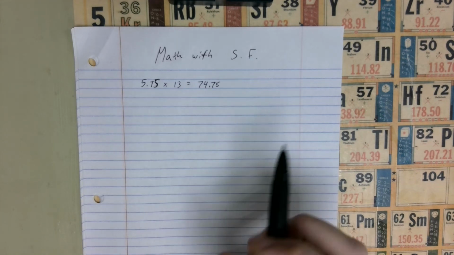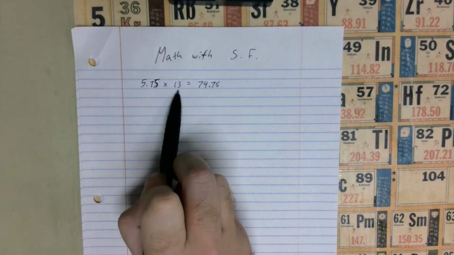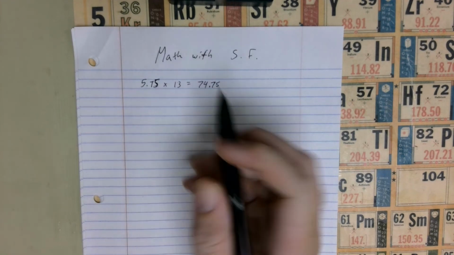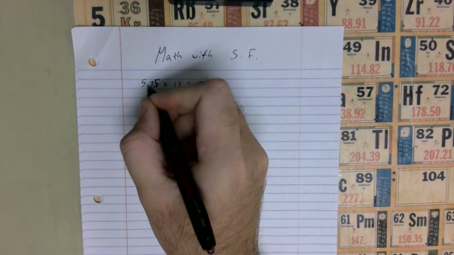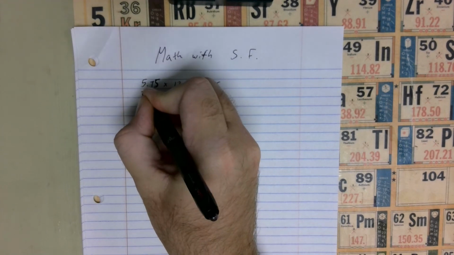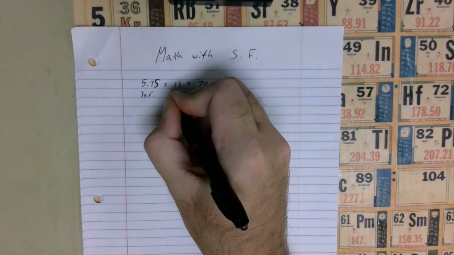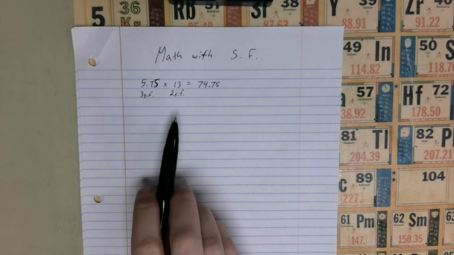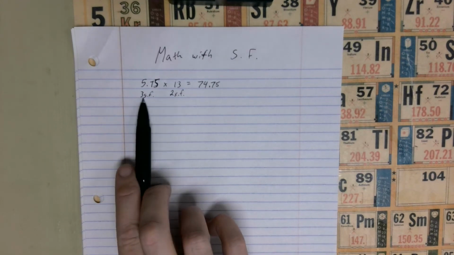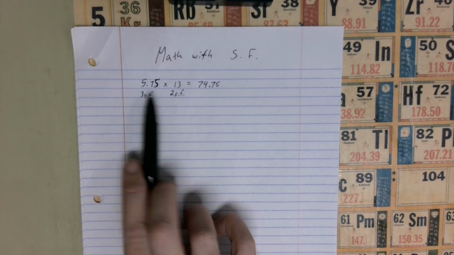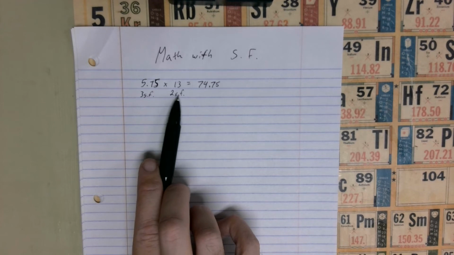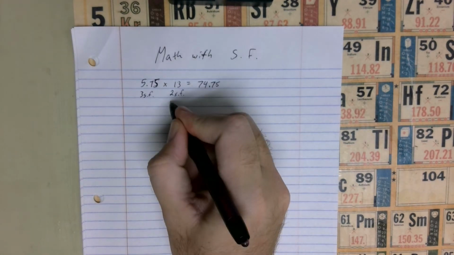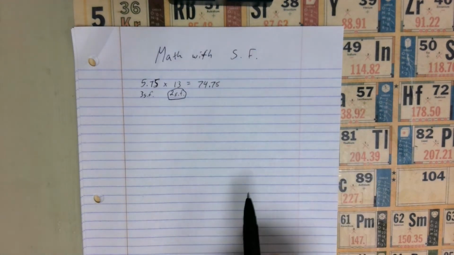How do I determine that? Well, I look back at my original numbers, and I look at how many sig figs are in those numbers. 5.75 has 3 sig figs. 13 has 2 sig figs. When I'm doing multiplication and division, my answer can only have the number of sig figs that the least amount of sig figs has. So I look at my two numbers, whichever one has the least amount, which in this case is 13. So in my answer, I would get 2 sig figs.